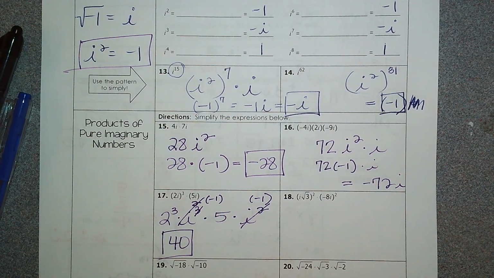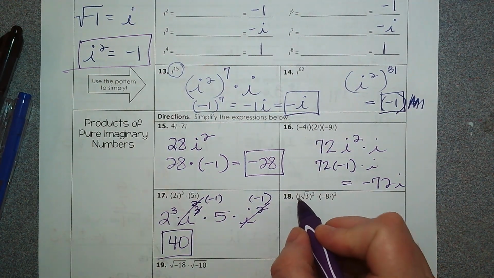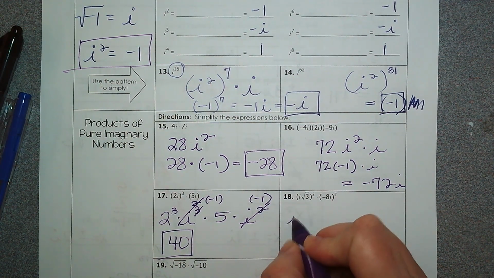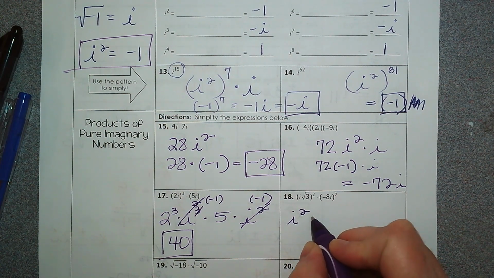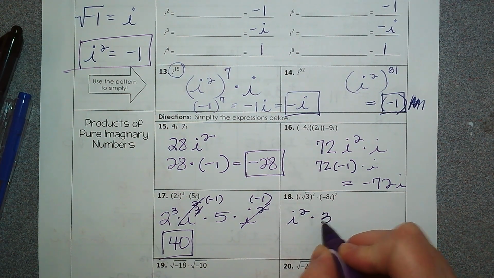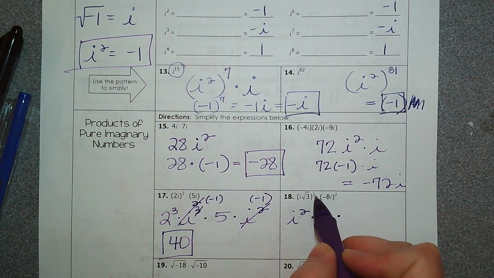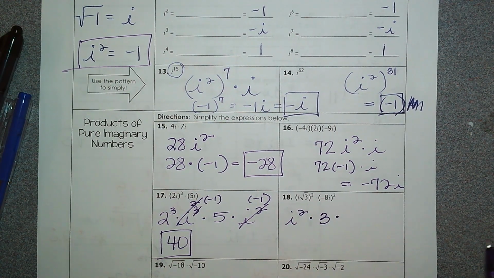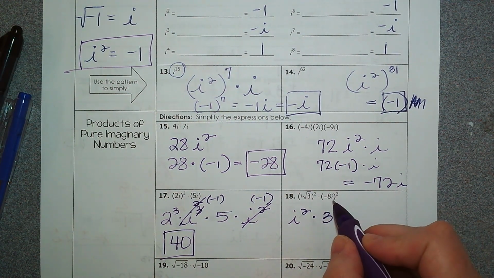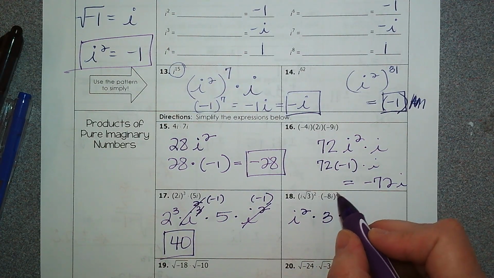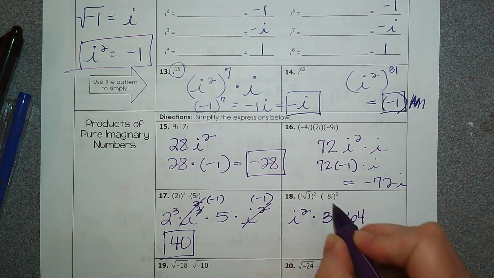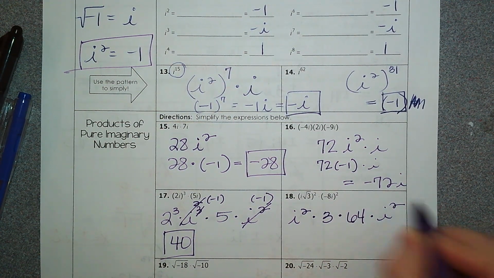Number 18, you've got I squared times square root of 3 squared. What is square root of 3 squared? Square root and square cancel each other out, so it's just 3. And then we've got negative 8 squared is 64, and I squared.